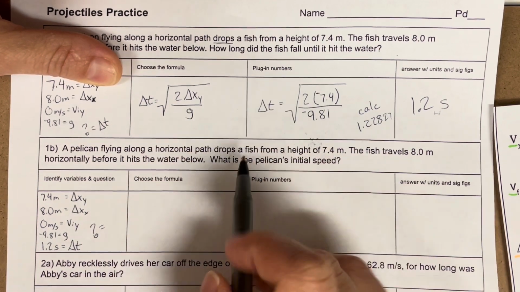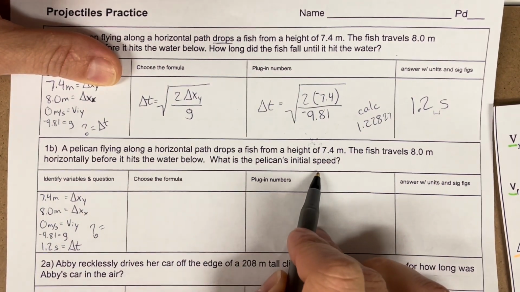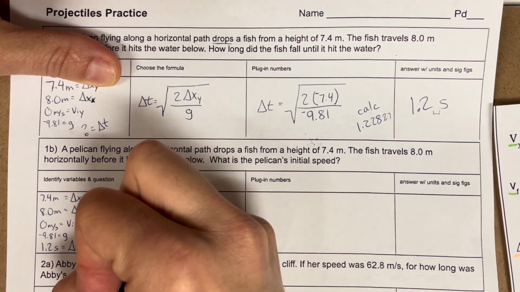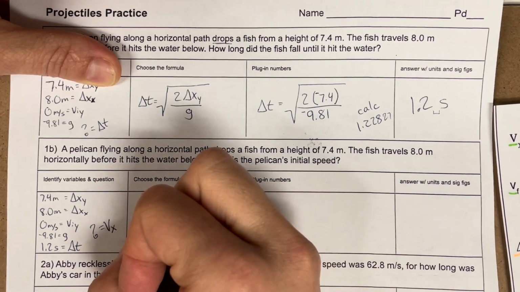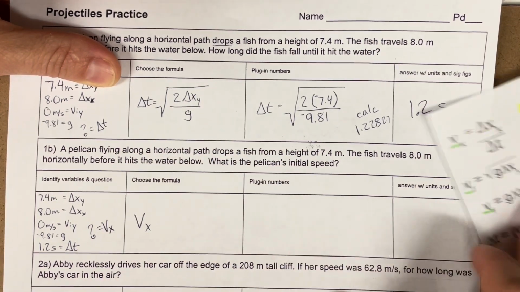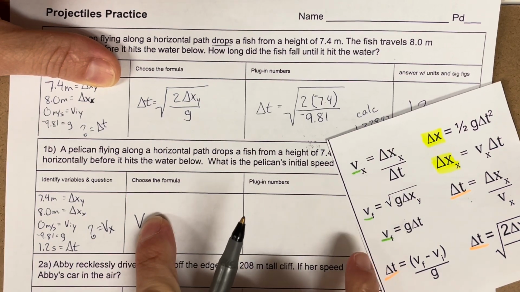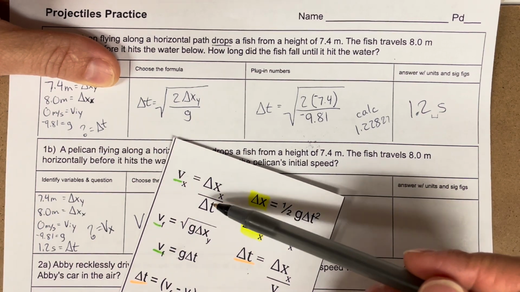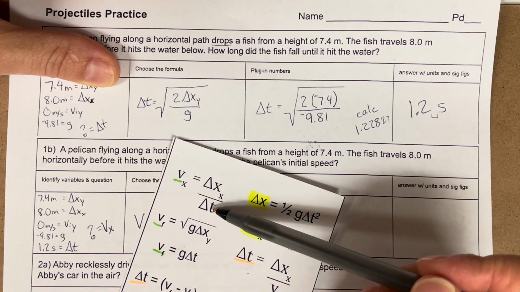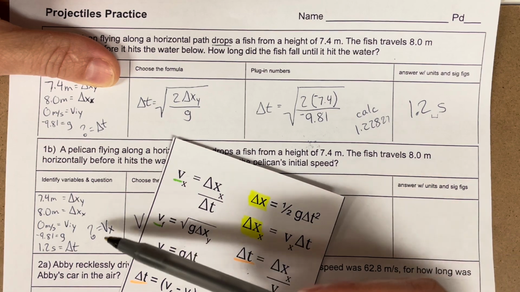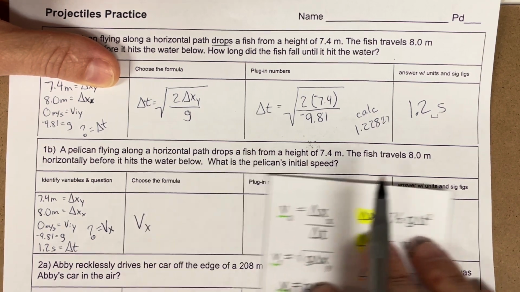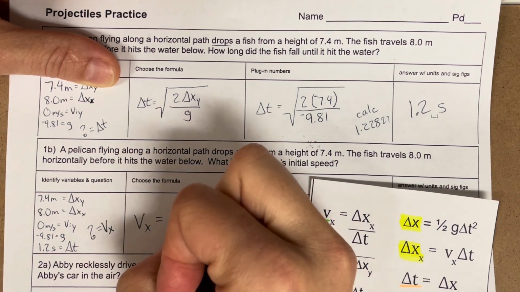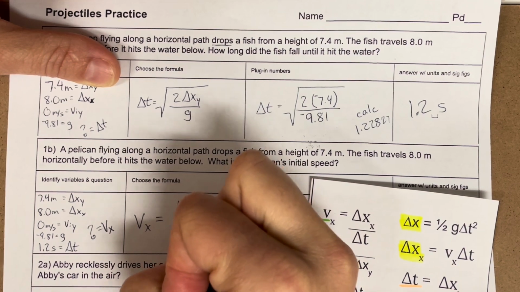Question is asking us to solve for the pelican's initial speed. The pelican initially is moving horizontally, so this is a horizontal velocity we're trying to solve for. Even if you weren't quite sure, you'd say, okay, trying to solve for velocity. Which velocity? Well, we have horizontal displacement and we've got time. Gravity is involved, but we're dealing with the horizontal movement of the pelican, so we want the horizontal velocity. And that is the horizontal displacement divided by the time.